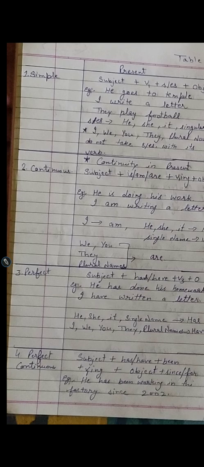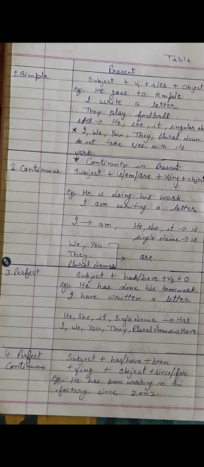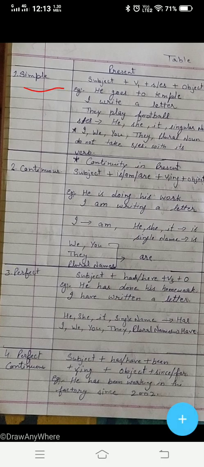Hello students, today we are going to the second part of tenses, and in this we will discuss the table of tense. So we will make 4 columns. In the first column we will write simple, simple for all the 3 tenses like simple present tense, simple past tense, simple future tense.